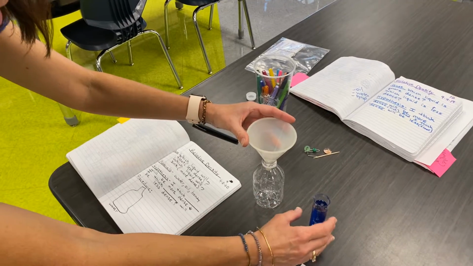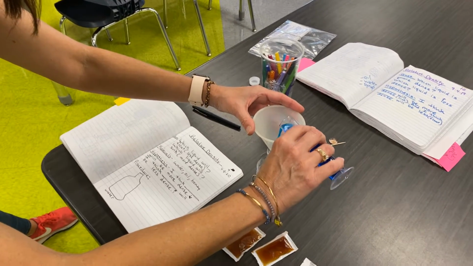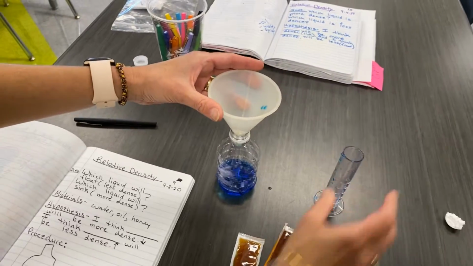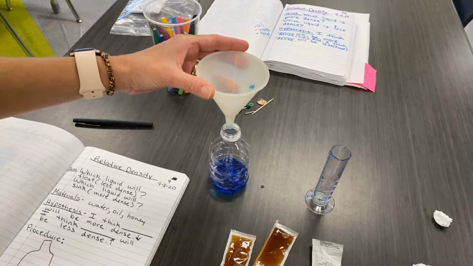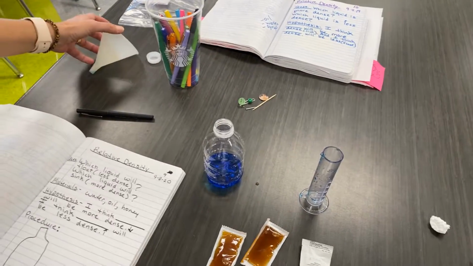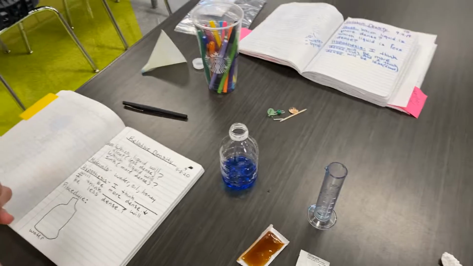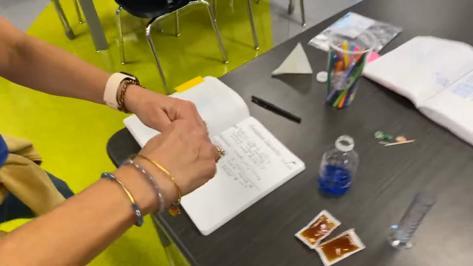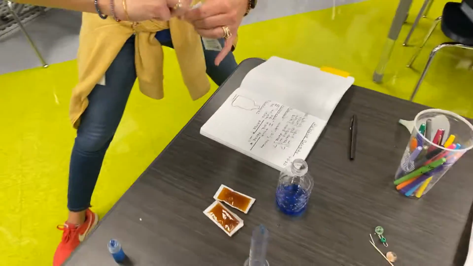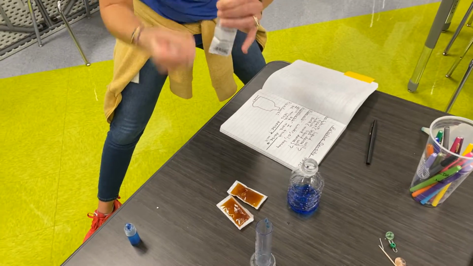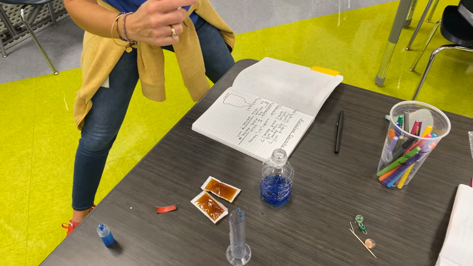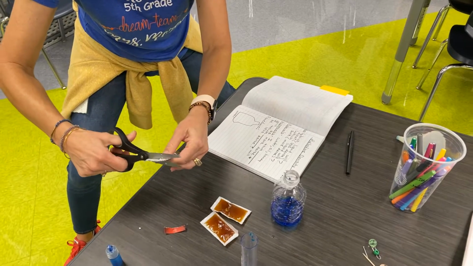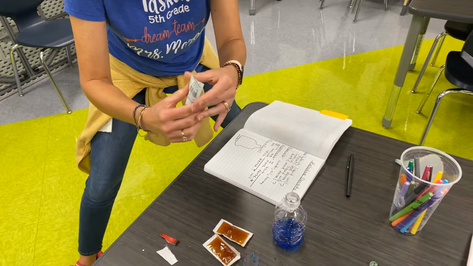I'm going to pour my water in first into the funnel. Okay. All right. Now for the honey. Actually, you know what? I think I'll do the oil next, because the oil makes my funnel a little harder to clean. Might need to have scissors on hand.